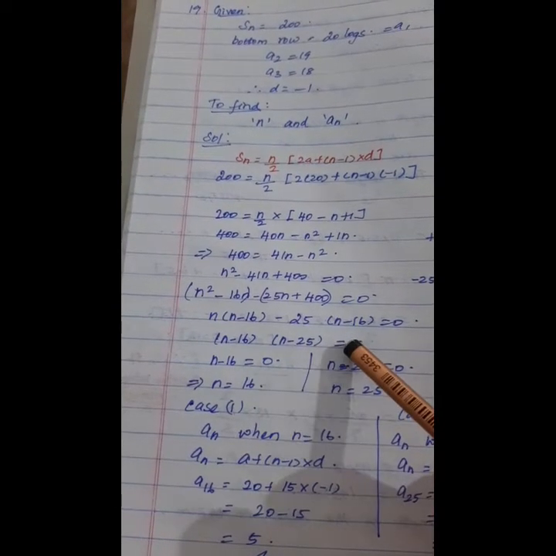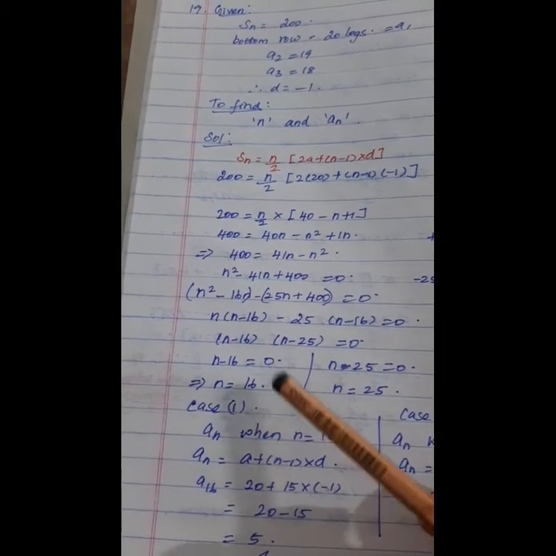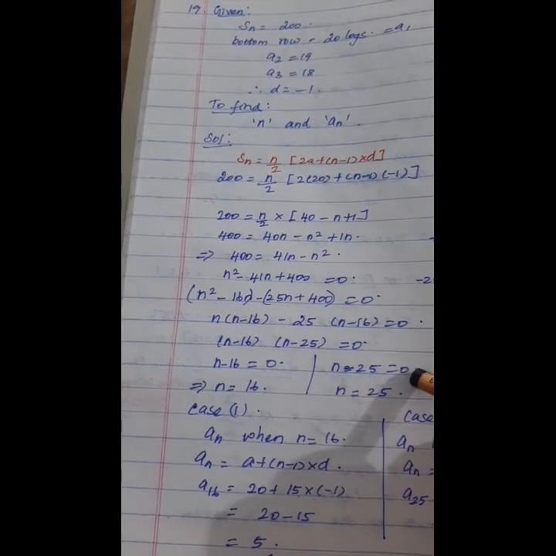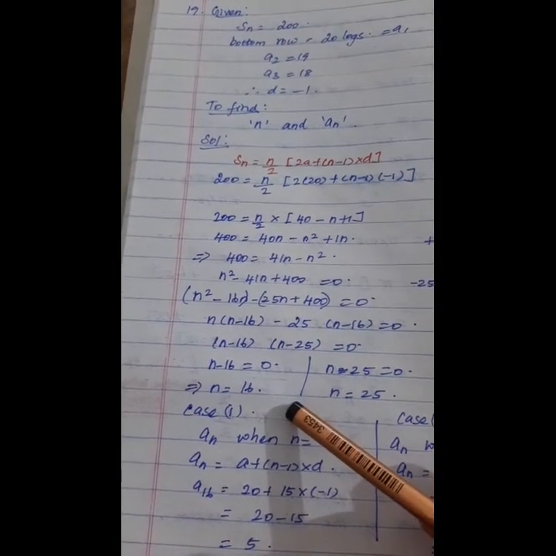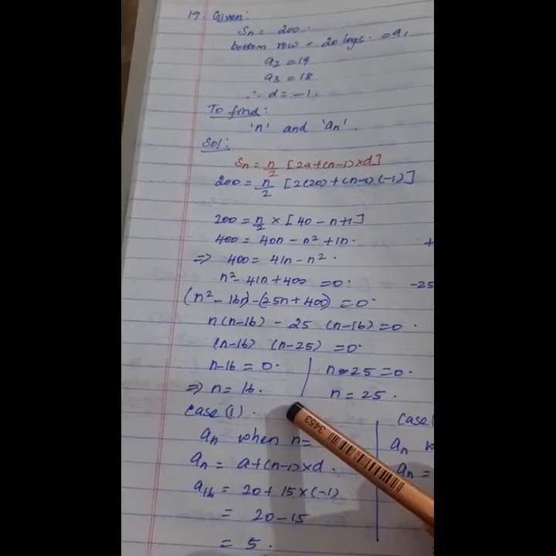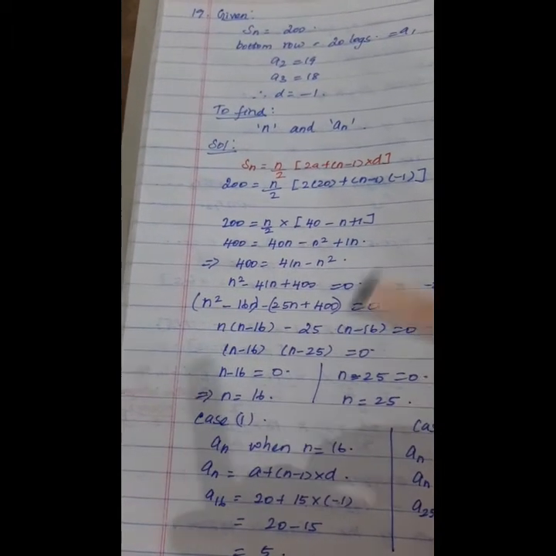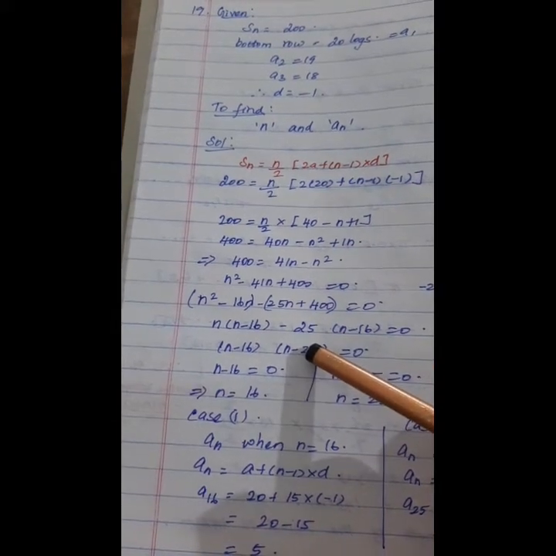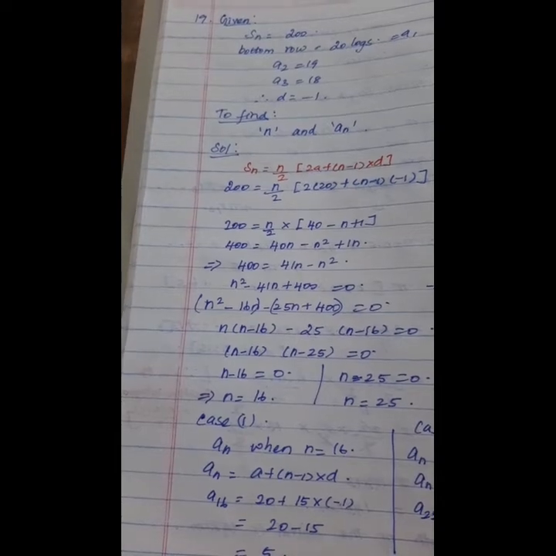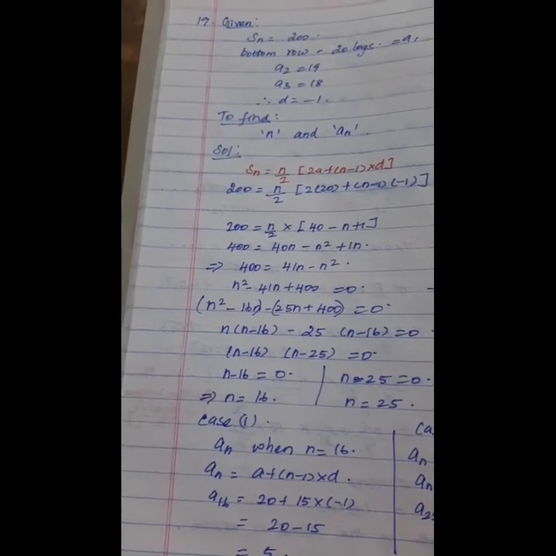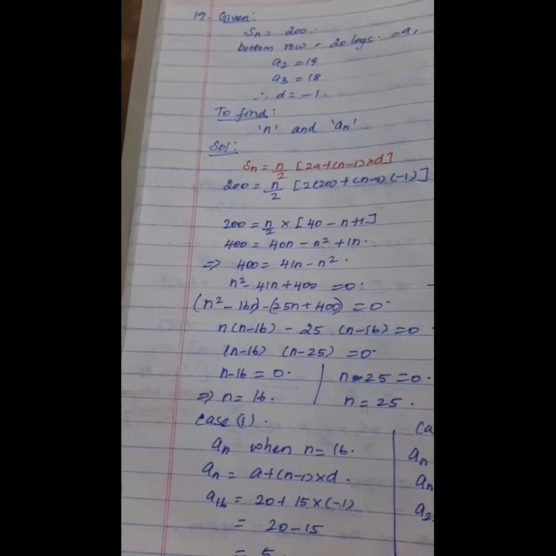Equate both the factors to 0. What will you get? n minus 16 equal to 0. Therefore n is 16. n minus 25 equal to 0. Therefore n is 25. Look at the solution you got here for this quadratic equation. n takes a positive value in both the cases. Both the factors are negative and both the values of n are positive. So I need to consider that there are chances that the 200 logs may be arranged into 16 rows or they may be arranged into 25 rows also.